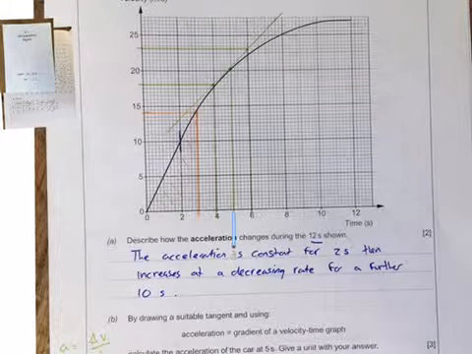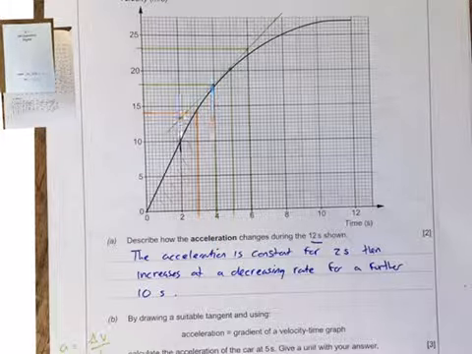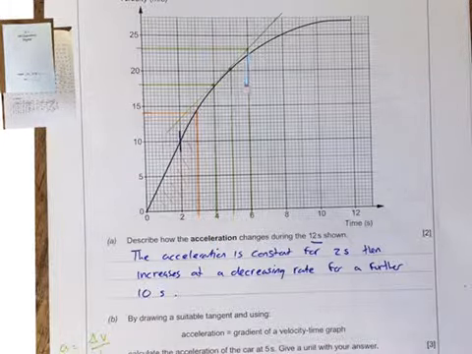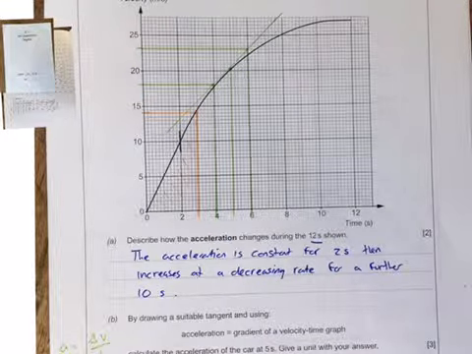So if it's at 5, I've gone either side, I've gone 4 and I've gone 6, an equal amount either side. I'll draw a line up, and I've brought it back, and then I'm going to be doing the difference in time and the difference in velocity there.